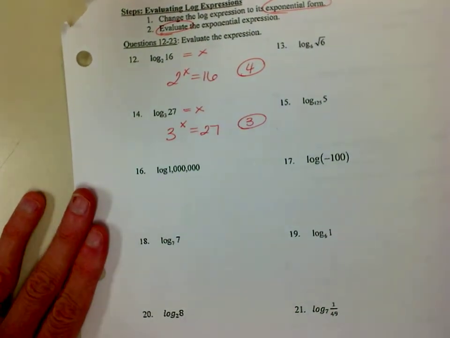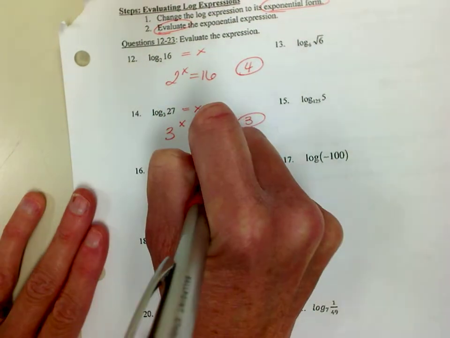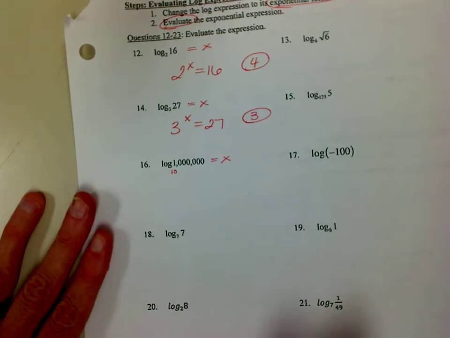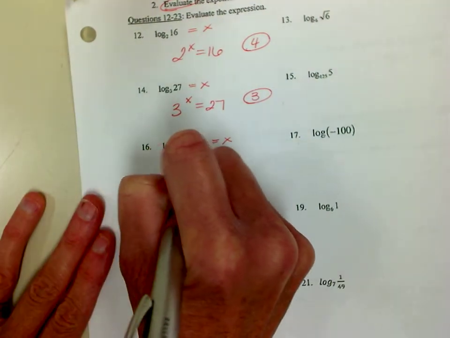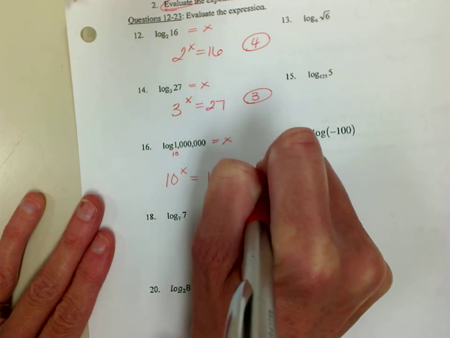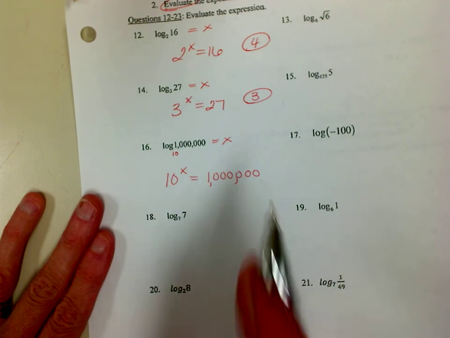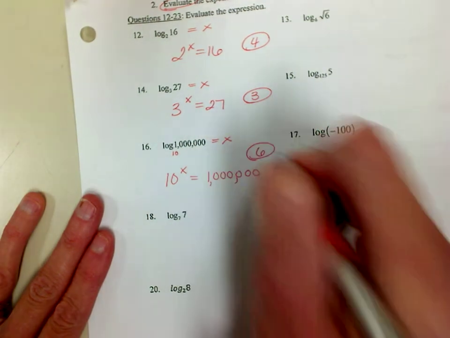Okay, 16. If I don't have a base, there's really a 10 there. And I don't know what it's equal to, so we're going to say it's x. So this would be 10 to what power is 1,000,000. Well, since I have 6 zeros, 10 to the 6th power is 1,000,000.